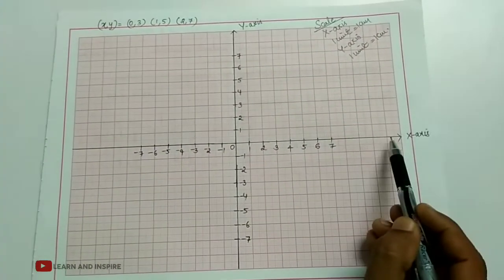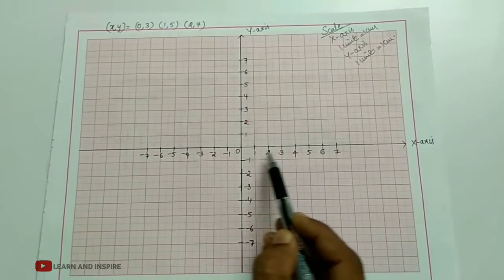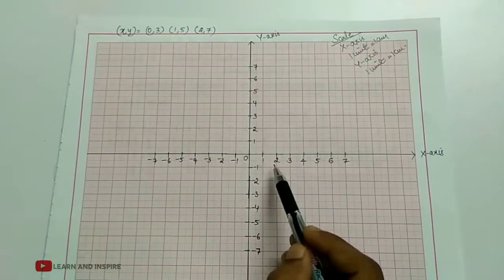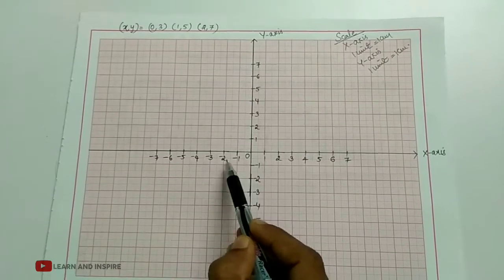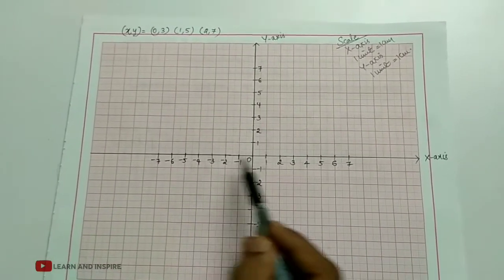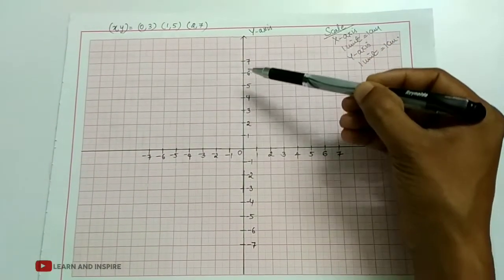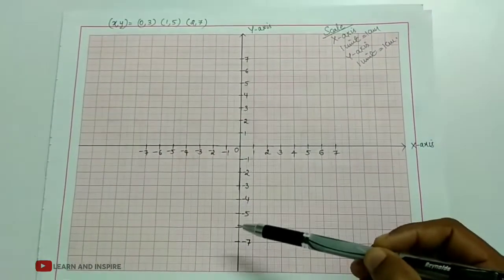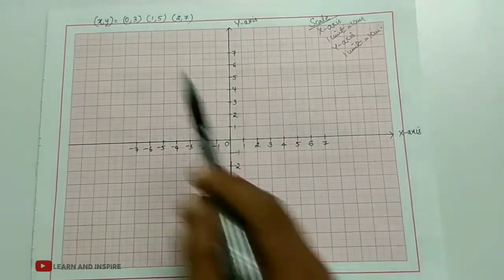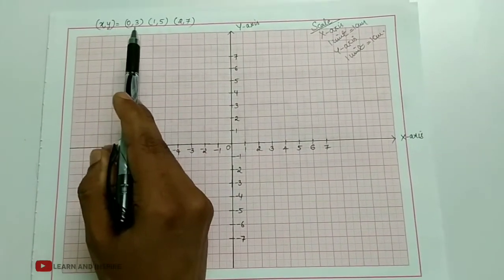So 0 is the x coordinate. Here are the x coordinates: 1, 2, 3 positive numbers, 0, and also the negative numbers. All these represent x coordinates. The vertical line is the y-axis, and all these numbers we represent as y coordinates. So what is the first coordinate? 0 comma 3.